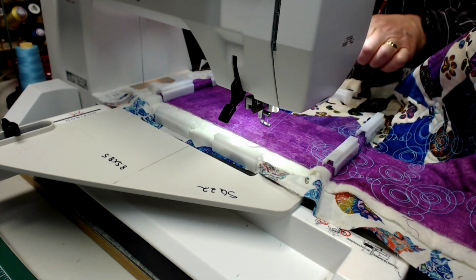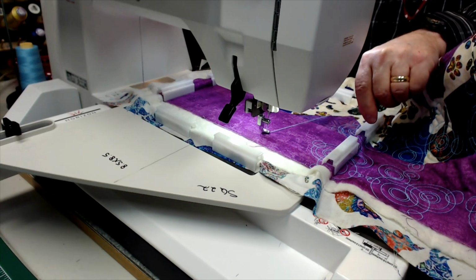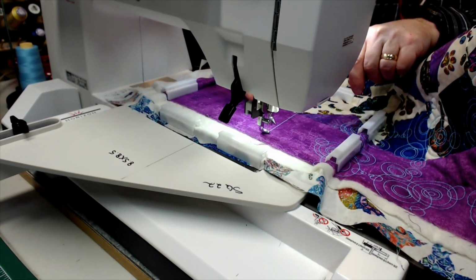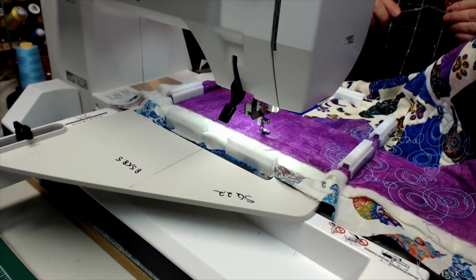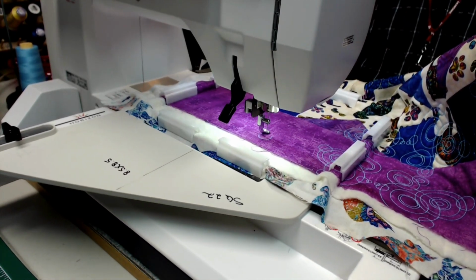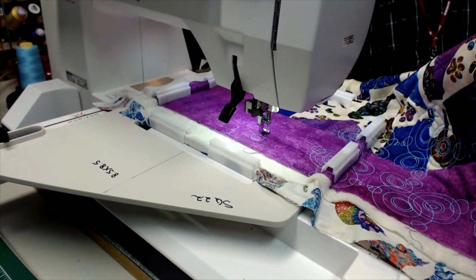Pull up my thread, start it, and then I'll trim the tail off when it has a clear spot. You want to be careful. You don't want to get your scissors underneath your needle or you're going to have disaster, and you could hurt yourself as well. Okay, I'll come back to show you what I'm going to do with that last 2 inches.